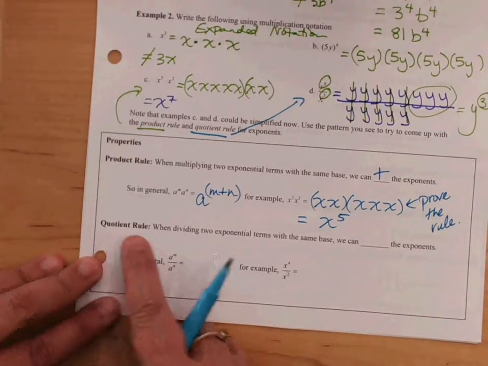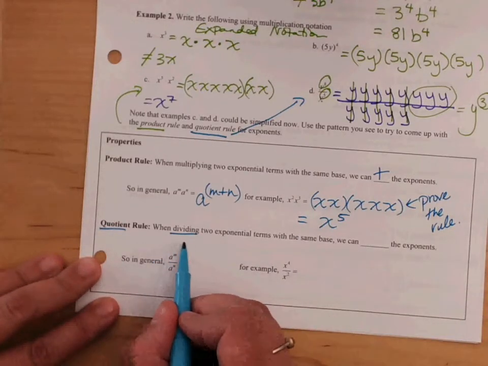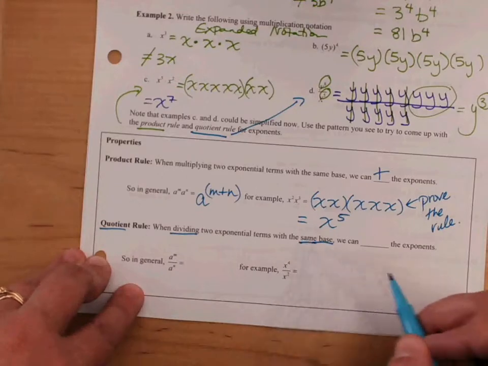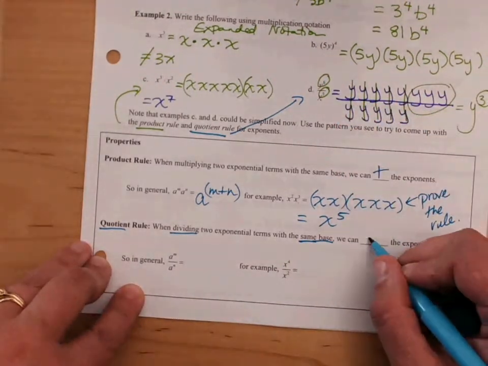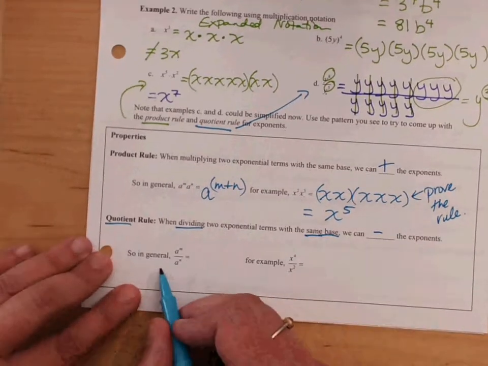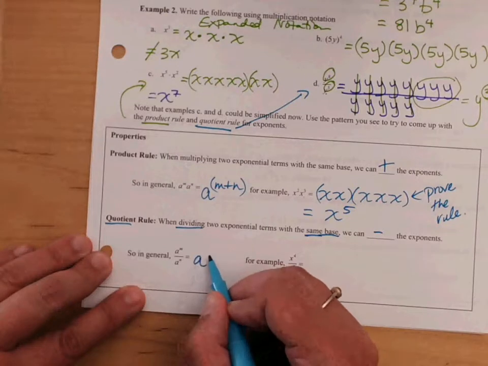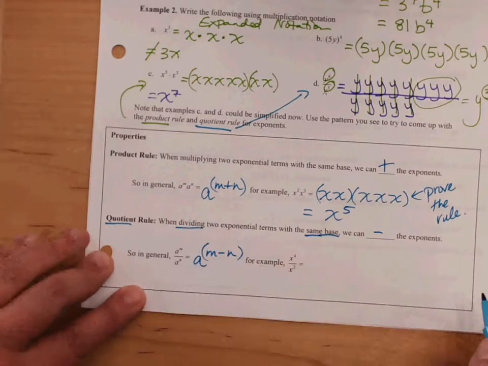The quotient rule, the word quotient means answer to division, right? The quotient rule: when dividing two exponential terms with the same base, what did we do here to the exponents? Yes, subtract the exponents. So in general, a to the m divided by a to the n is going to be a to the m minus n. Those are your exponents.